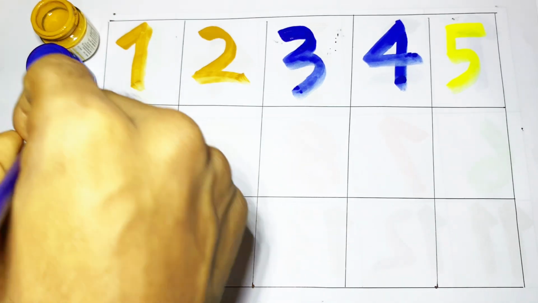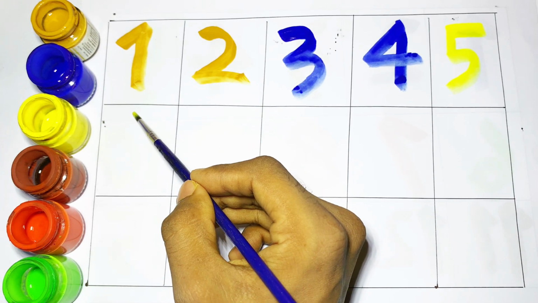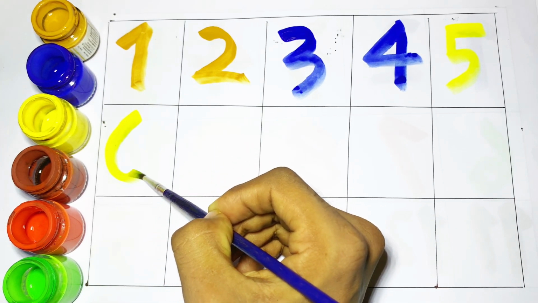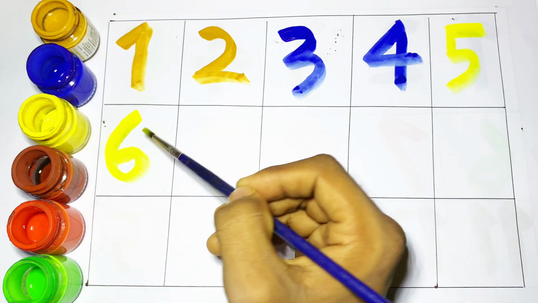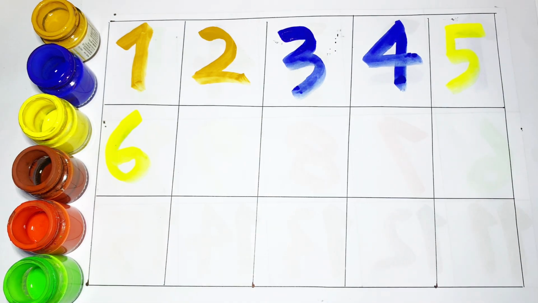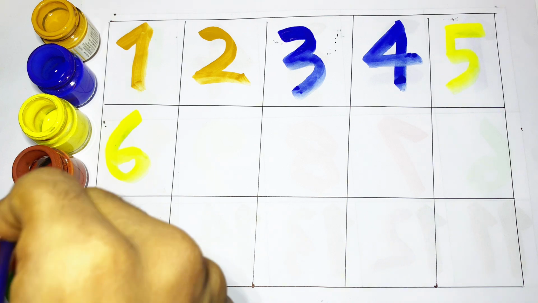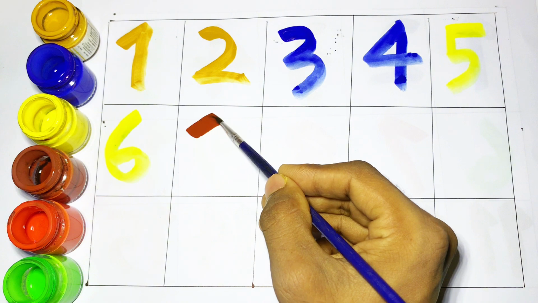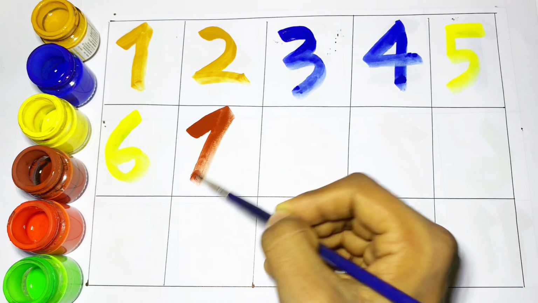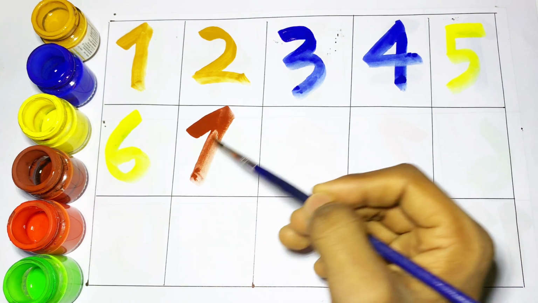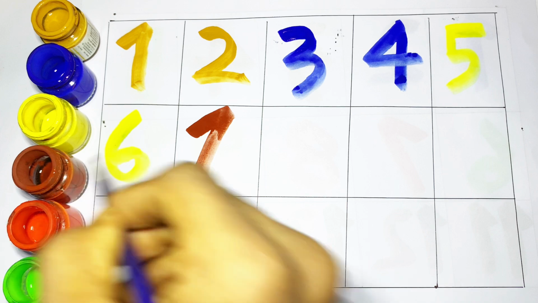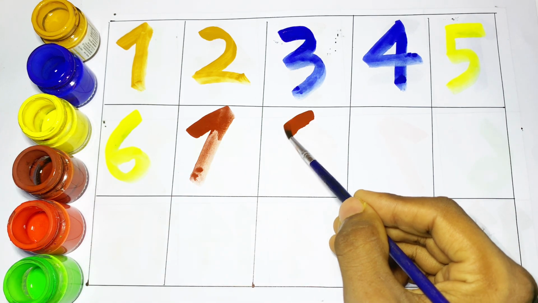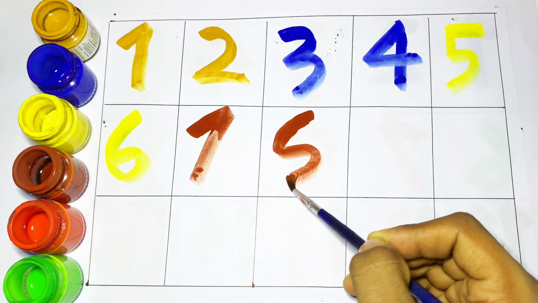Kids, again use yellow color and draw 6. The number 6. S, I, X, 6. Kids, next, 7. The number 7. And use the brown color. Brown color. S, E, V, E, N, 7. Kids, again use the brown color and draw 8. The number 8.